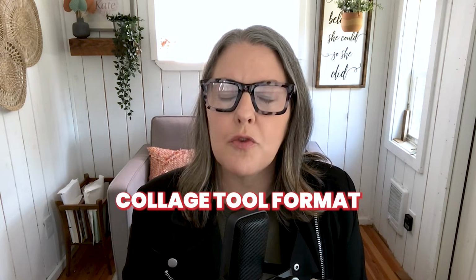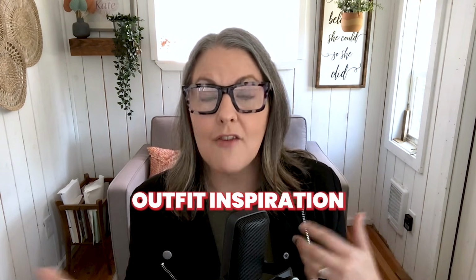The collage tool format is also a great way to visualize ideas, like bringing things to life, like outfit inspiration or fashion. So you can take different elements from pins and bring them all together to see how it would work instead of looking at them on a board separately.